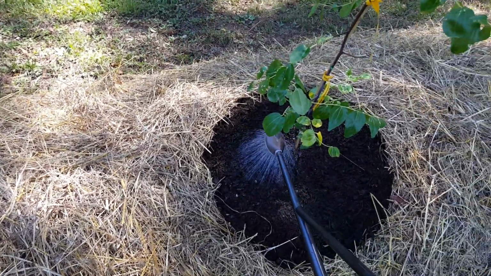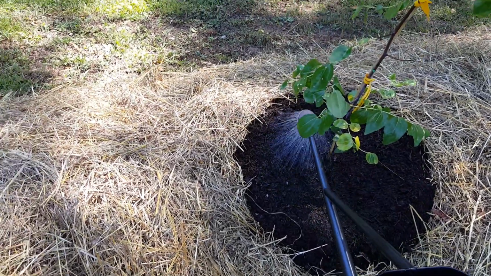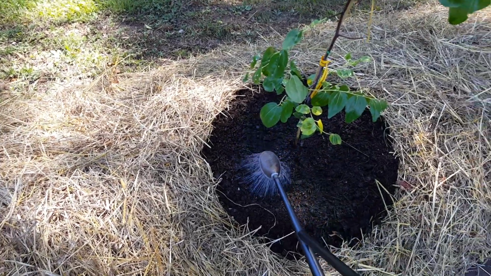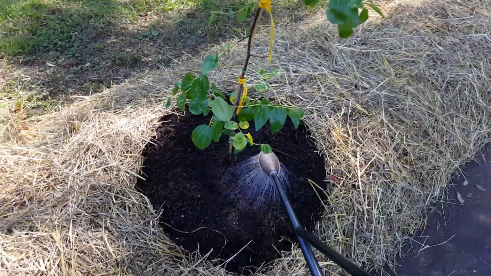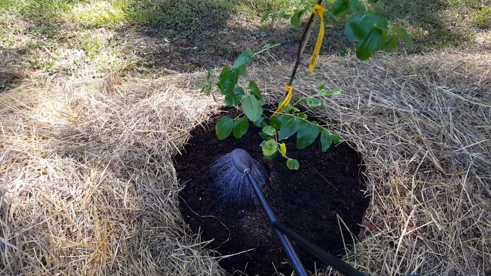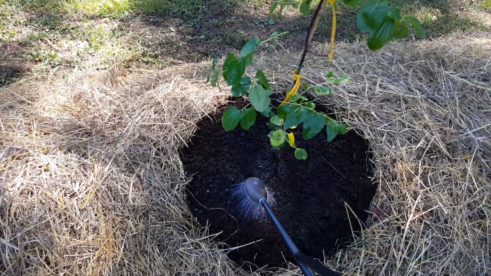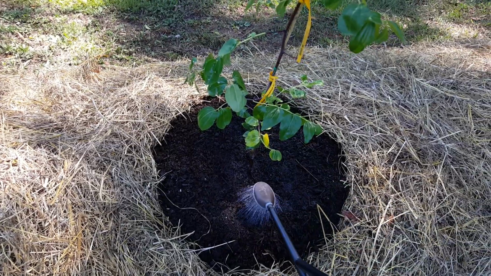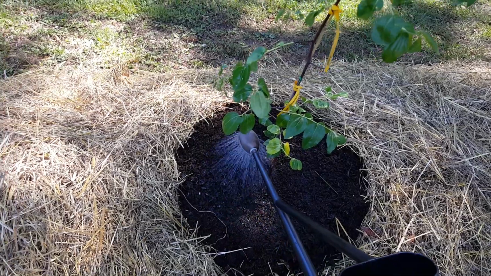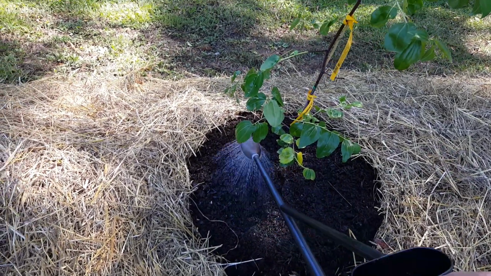And over the next few months, this is all we'll need to do. It's just every few days to a week, give this a good drenching, and that'll provide the plant with all the moisture, nutrient, everything it needs while they establish, and then the swale system will take over in the long run.